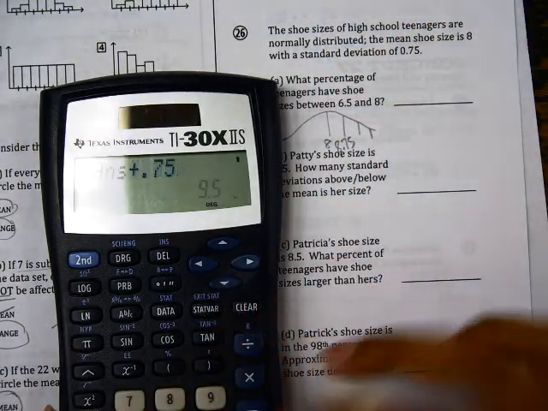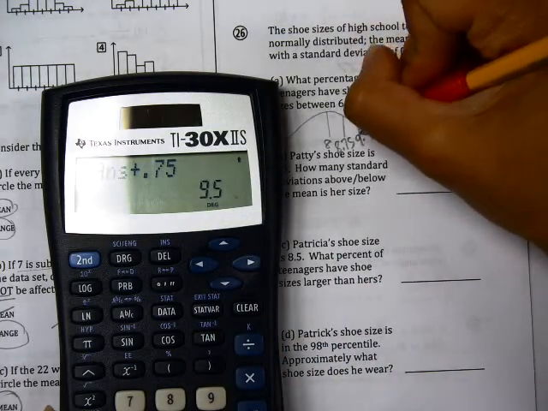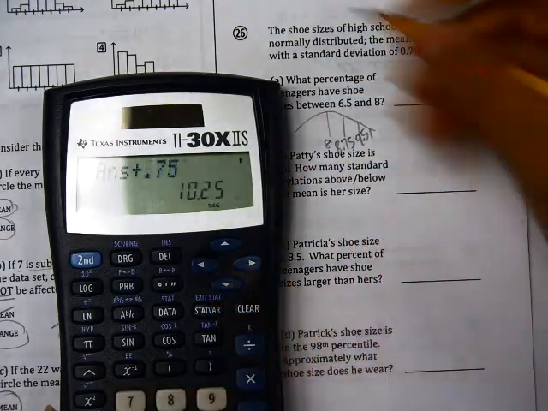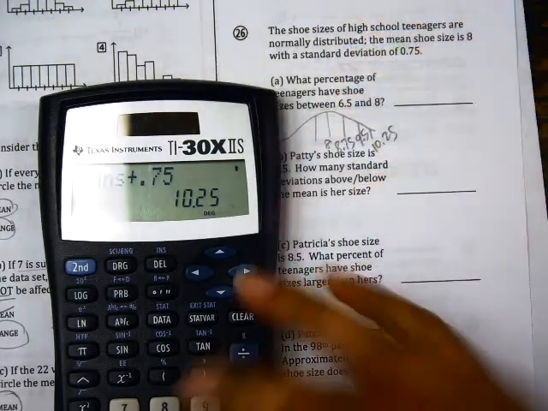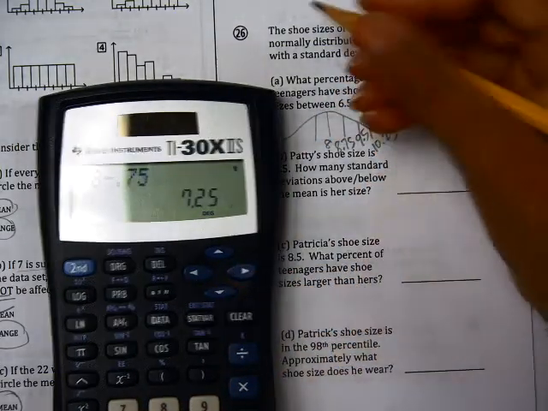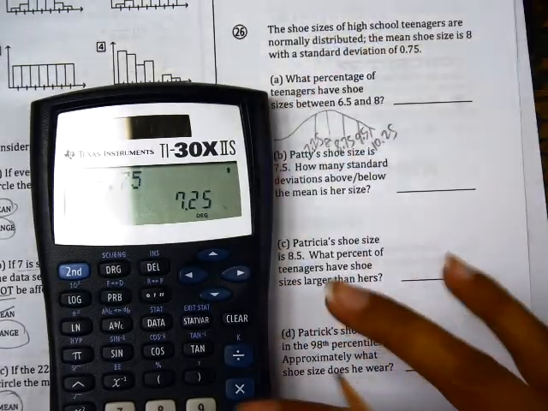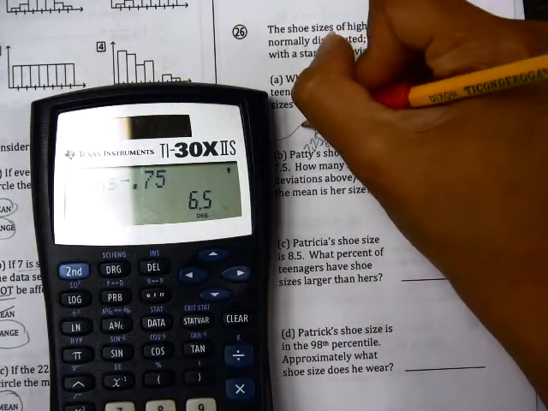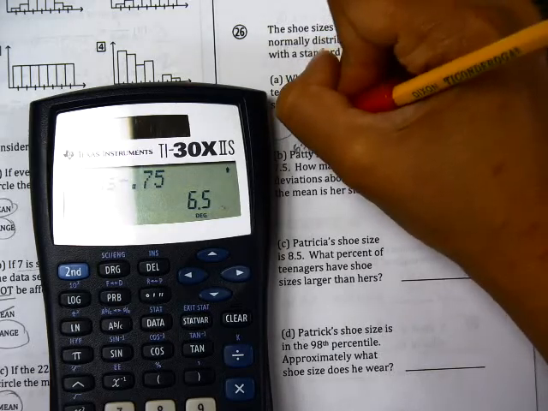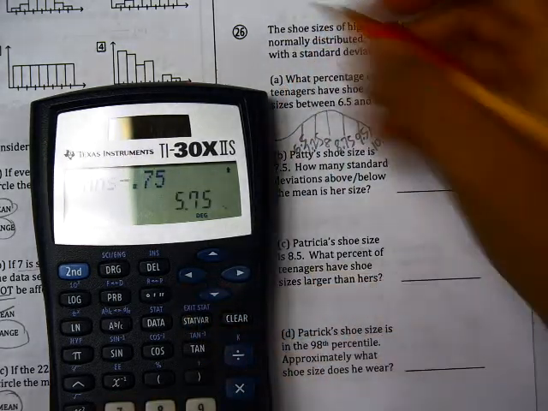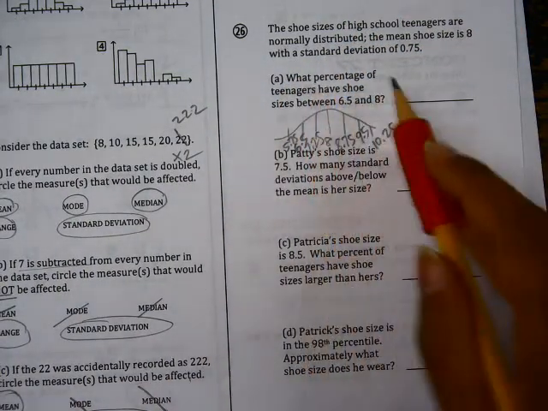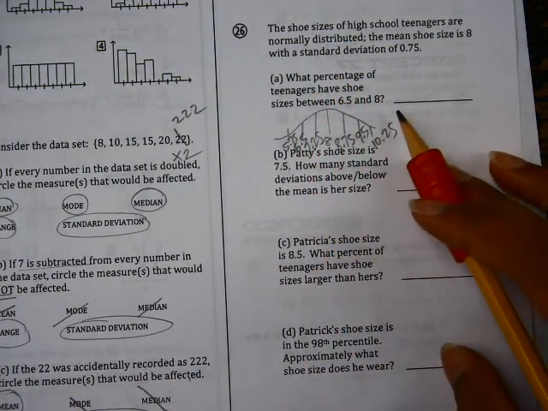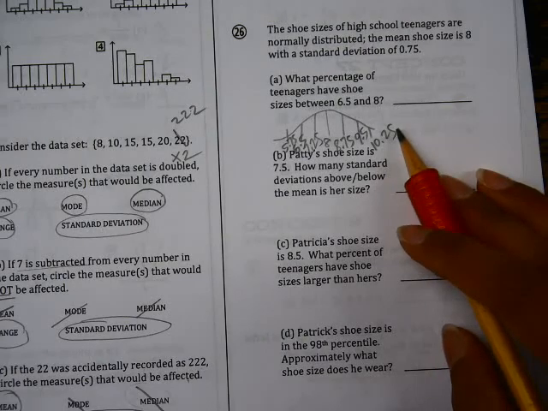8 plus 0.75 is 8.75, plus another 0.75 is 9.5, plus another 0.75 is 10.25. If I subtract the standard deviation, so 8 minus 0.75, this would be 7.25, then 6.5 and 5.75. Now, this is asking what percentage of teenagers have shoe sizes between 6.5 and 8.